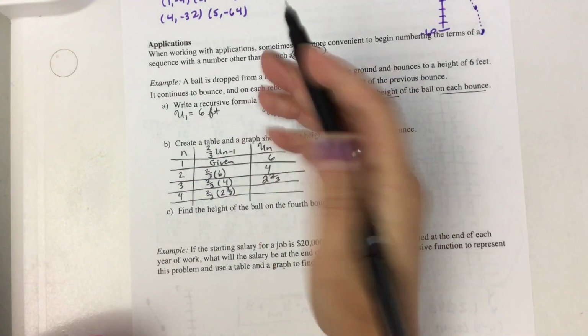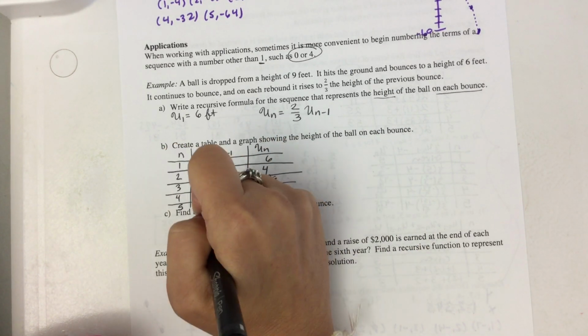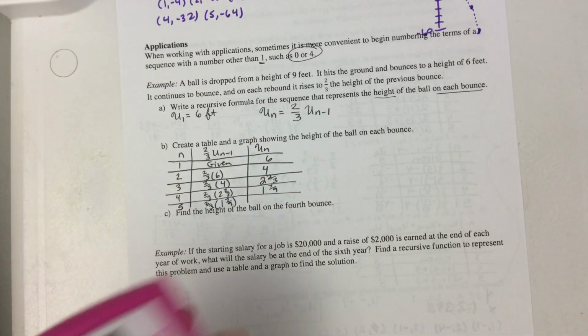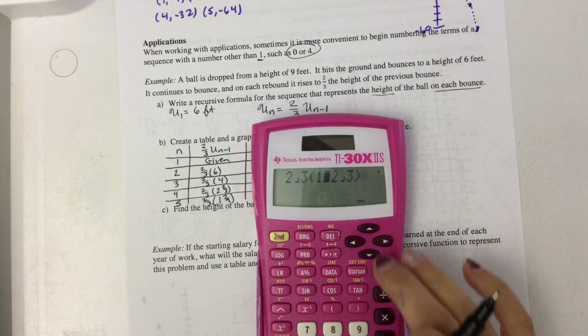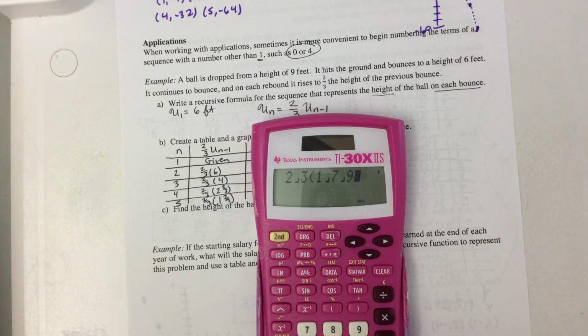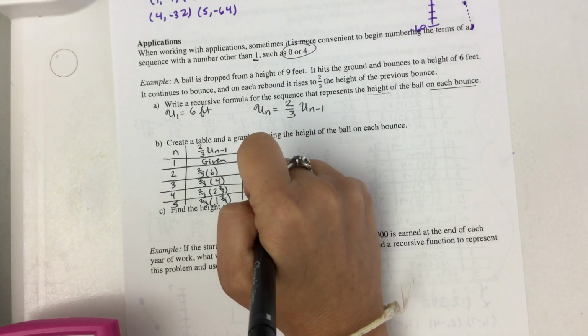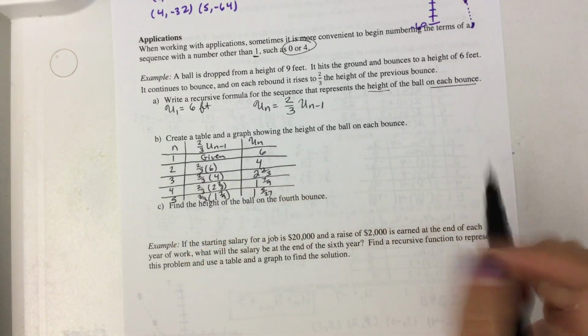We have 1 7/9. To find the fifth bounce, it's 2/3 times 1 7/9. So again, I have 2/3 times. The whole number is a 1. The numerator is a 7. The denominator is a 9. 2/3 of that is 1 5/27.